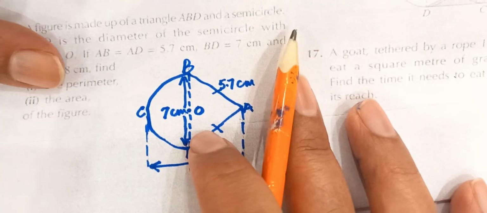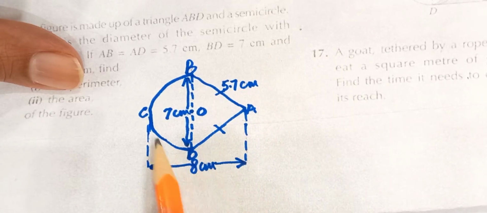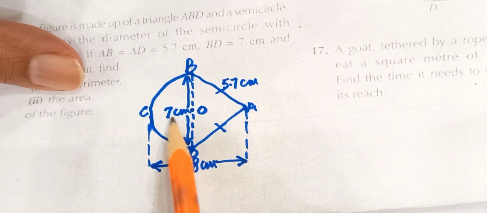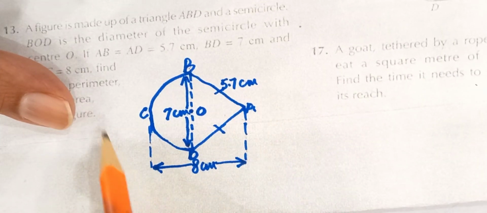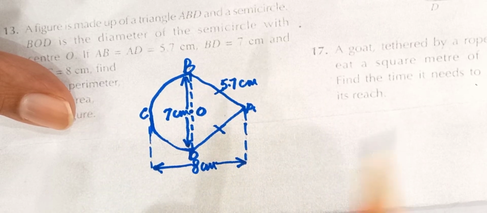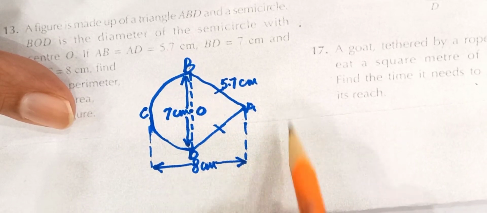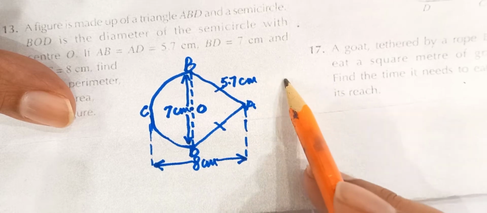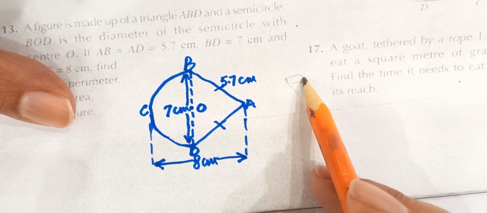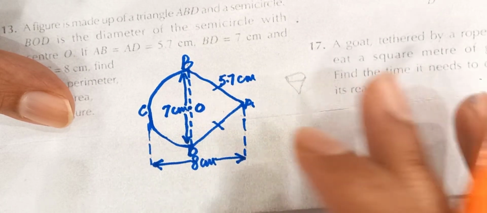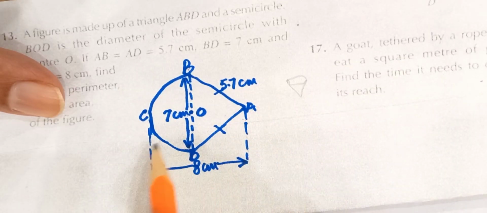There is no such shape as a joint of a triangle and a semicircle in maths. It is not a known shape in maths. It is not the shape of a cone. Cone is like this. So we are calling it a figure.